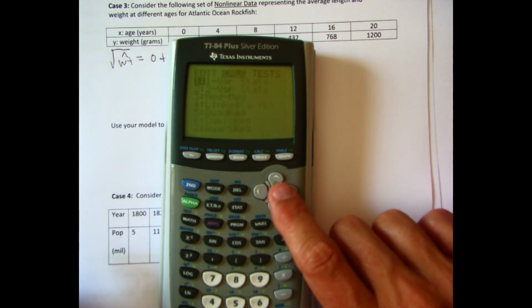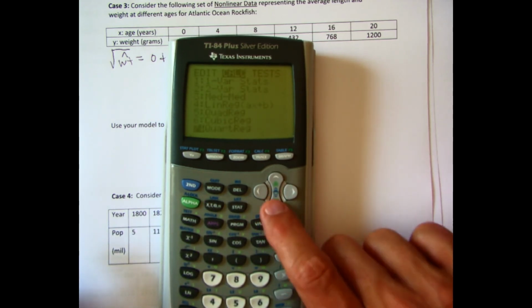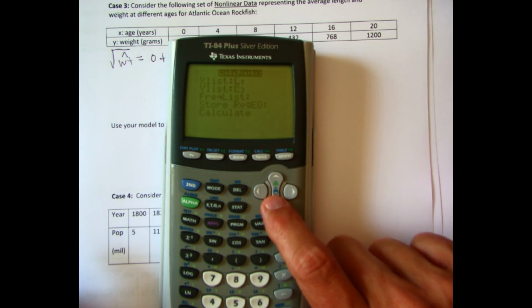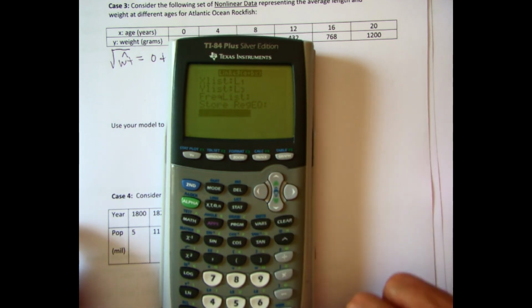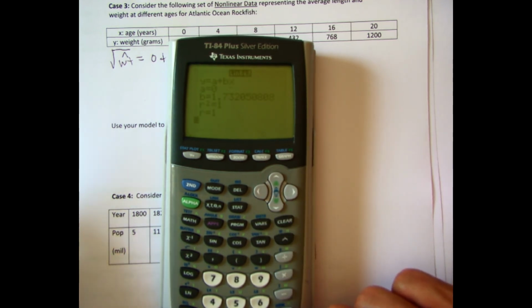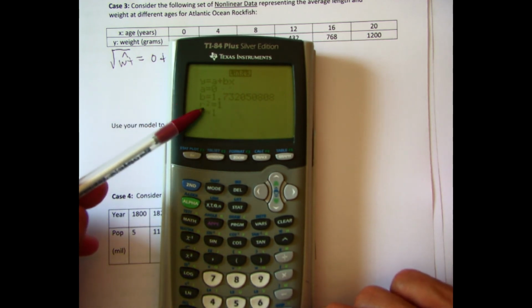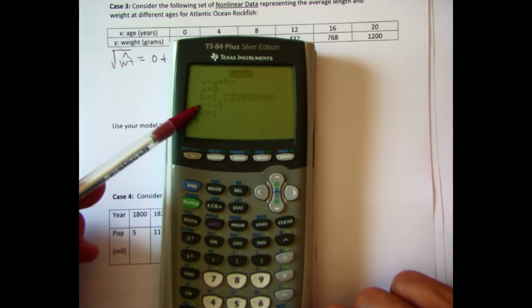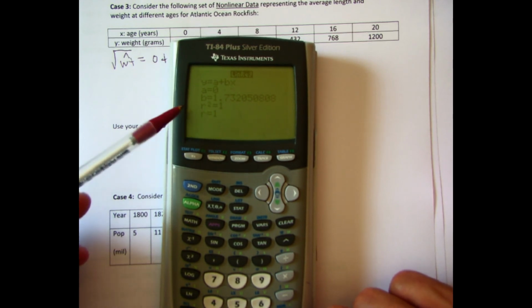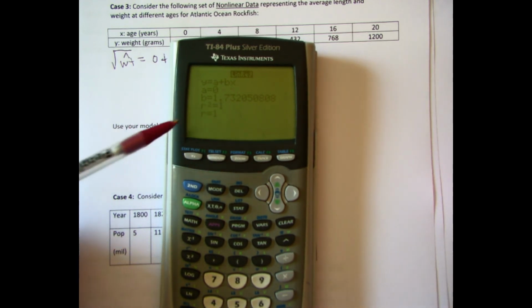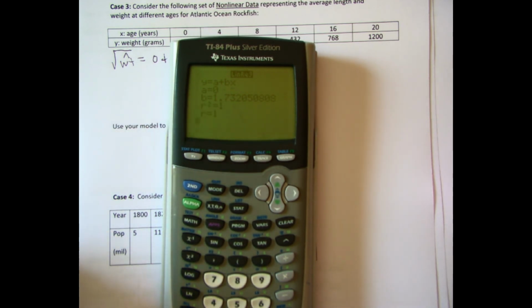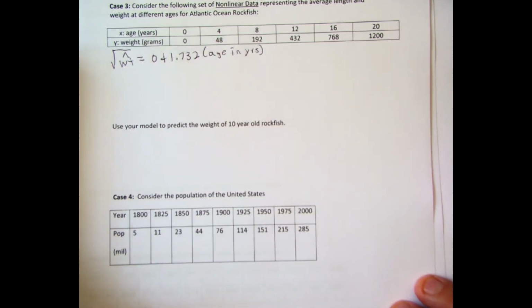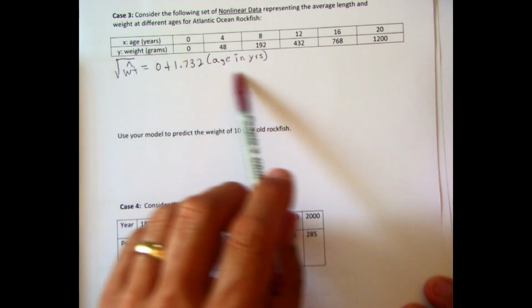So now I do stat calc, and I do lin regression, and I do L1 versus L3, and I calculate it. And my y-intercept is 0. There's my slope, and there's my r squared, and there's my correlation. So this is a perfectly straight line. There is no residuals, so I do not have to go and check the residual plot. I already know that there's not going to be any deviations from the line. So this is what my equation is going to look like. Okay.